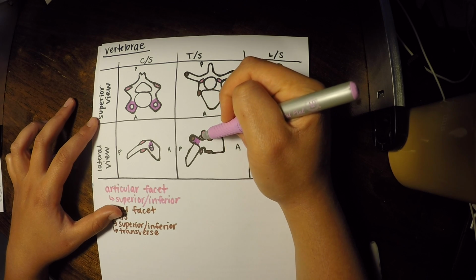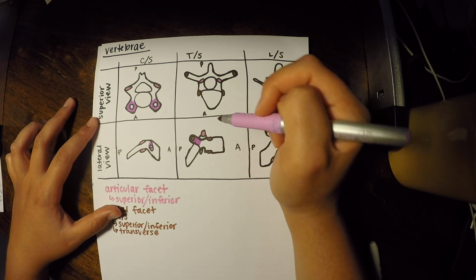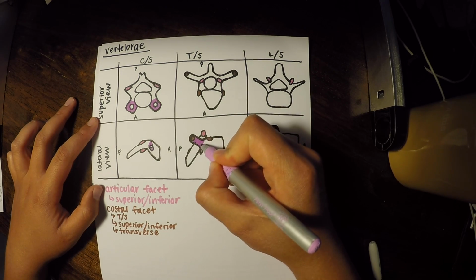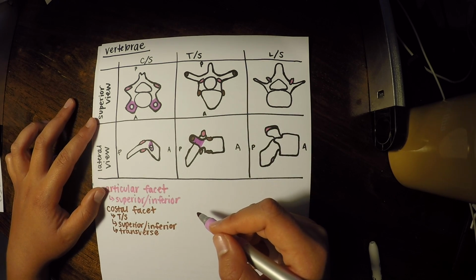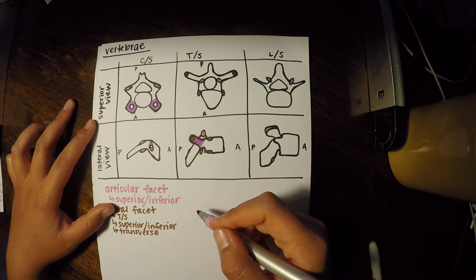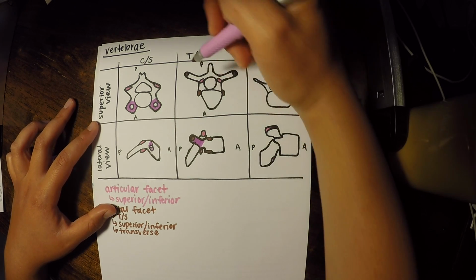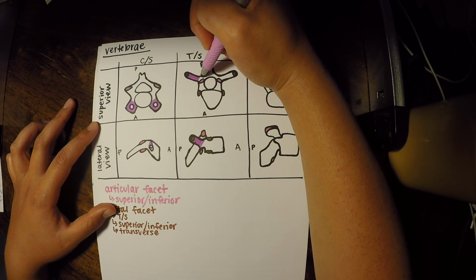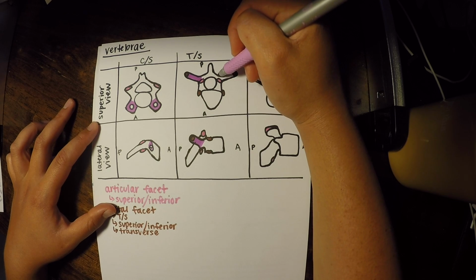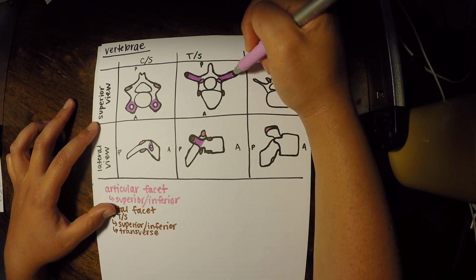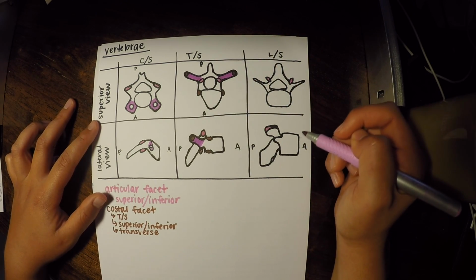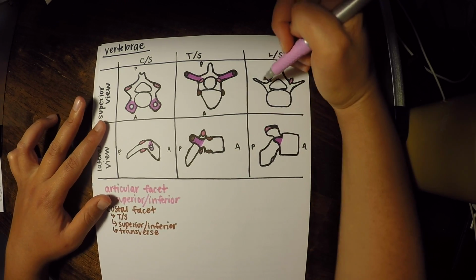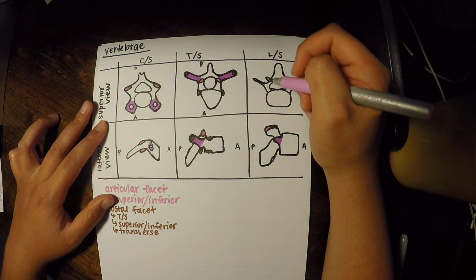This would actually be coming out into the page if we were looking at this as a 3D image. So make sure you're also referencing those models and the images on the internet. But from the superior view, we can see them sticking out to the side here. And then we can also see them on our lumbar spine right here, and they're these guys sticking out to the side.